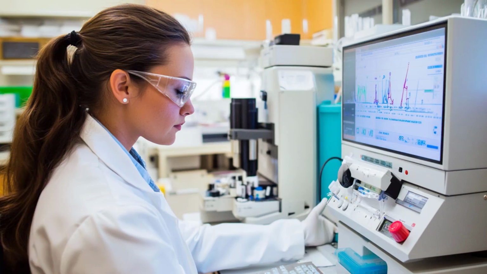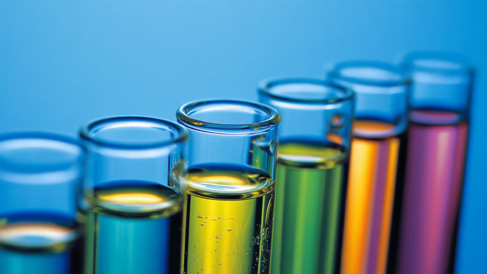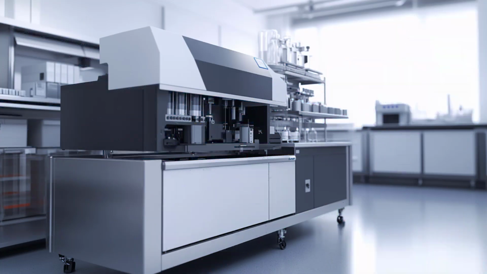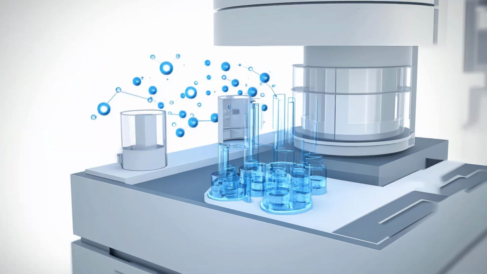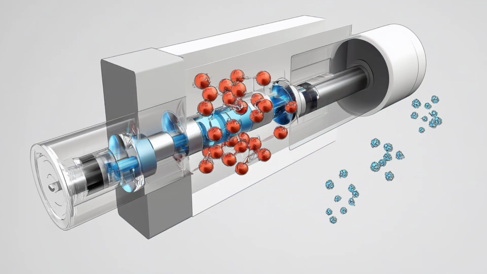Mass spectrometry, MS, is an analytical technique used to measure the mass-to-charge ratio, m/z, of ions. By analyzing these ratios, MS can identify and quantify molecules, determine their structure, and study their chemical properties. The technique relies on three main steps: ionization, mass analysis, and detection.